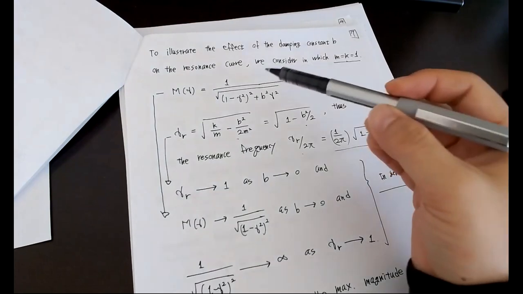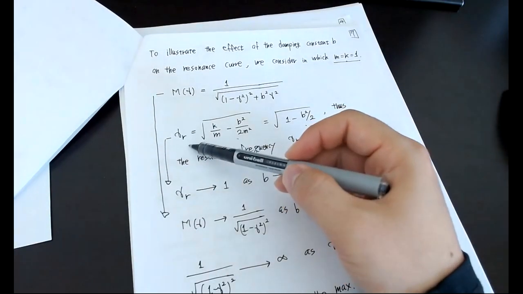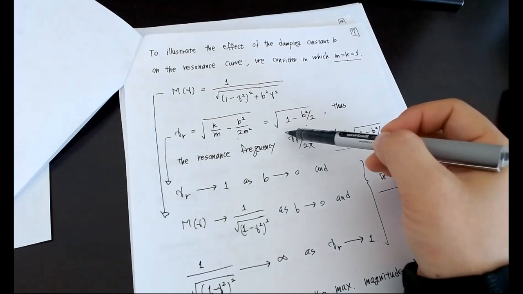Now let's look at this gamma r. If b approaches 0, then gamma r approaches 1.